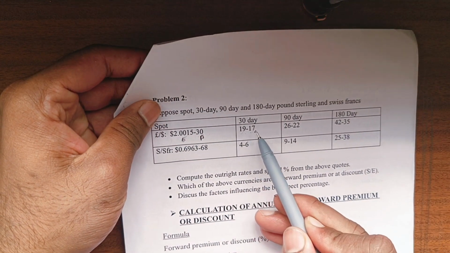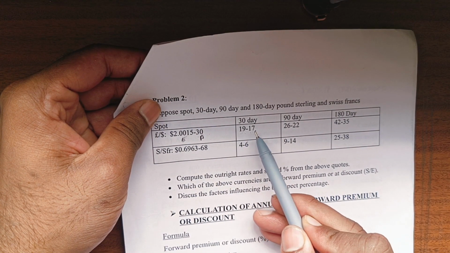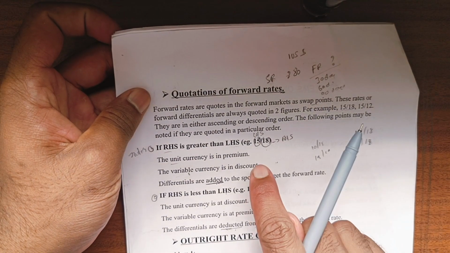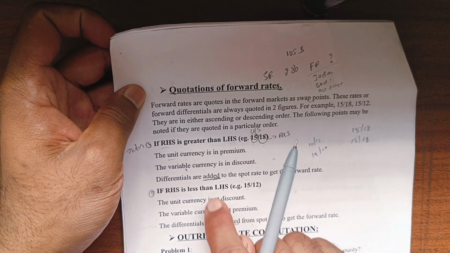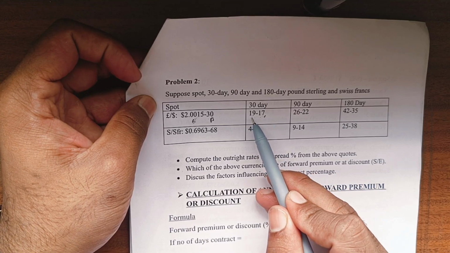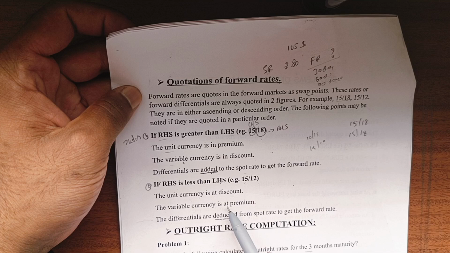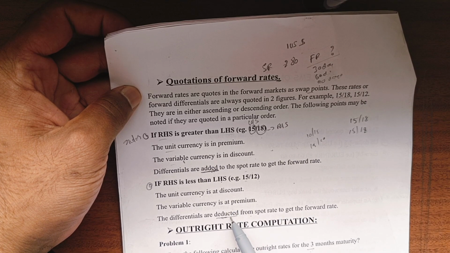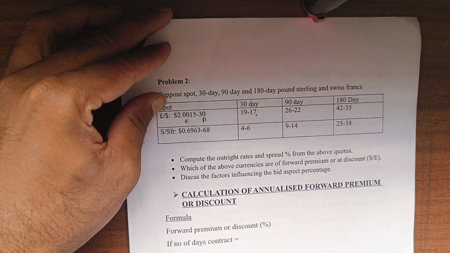Got it? Take for example, suppose in the swap points, this is 19, this is 17. If this is 19 and this is 17, what was the scenario? Scenario will be number 1. Here RHS is greater, then you need to add it. But as per the problem, as per the swap points, 19 and 17, LHS is greater. If LHS is greater, what we need to do? We need to come here. Then the differential, whatever the difference we get in bid and ask, we are going to deduct it. Done? We need to deduct it.